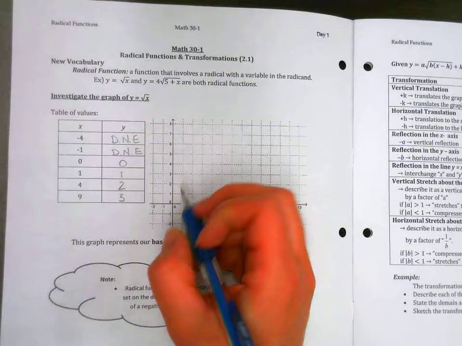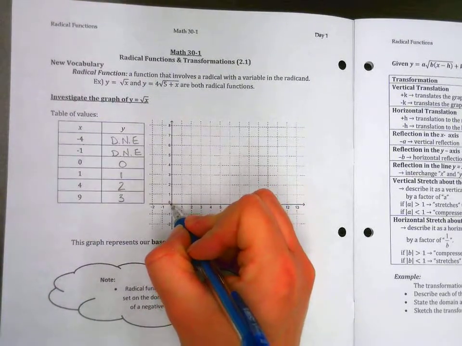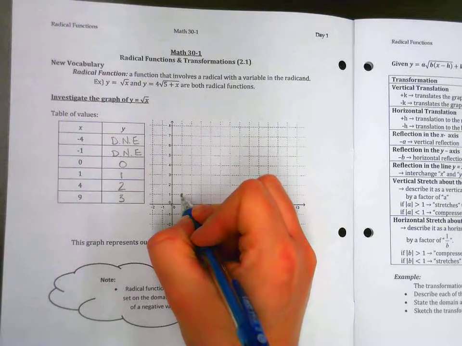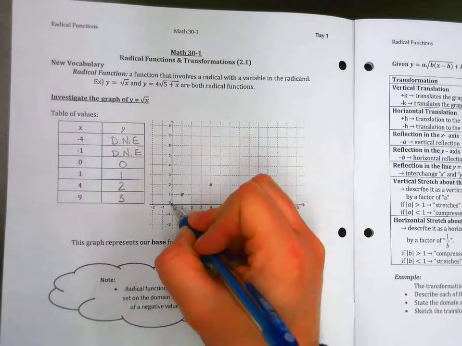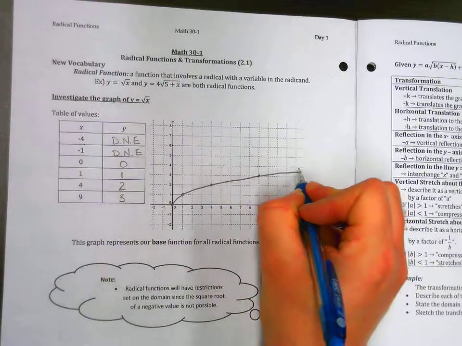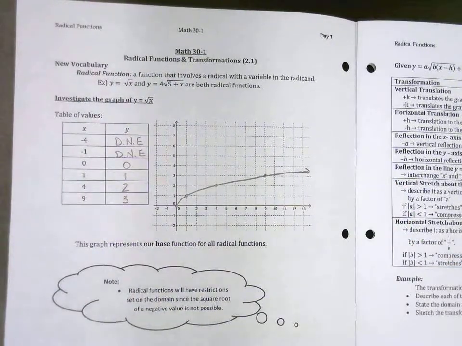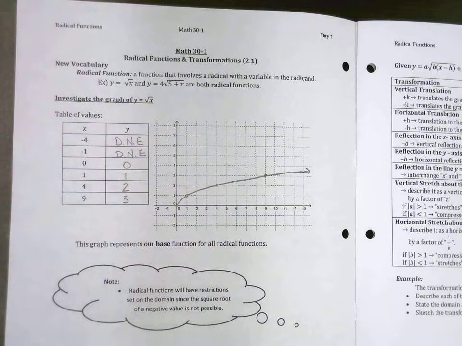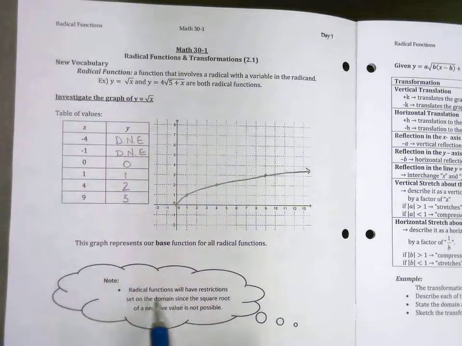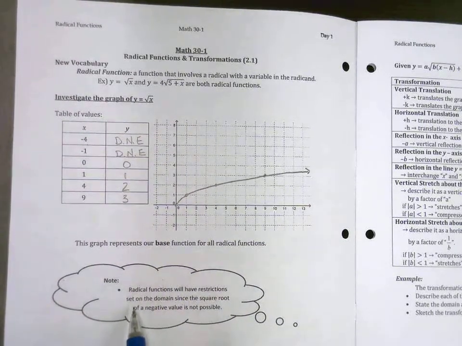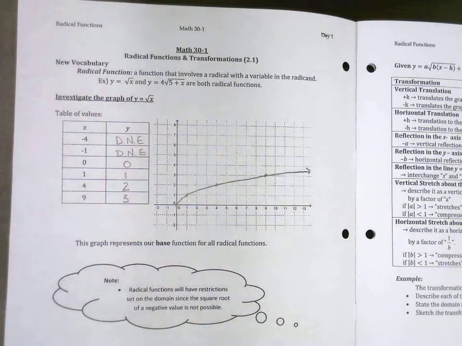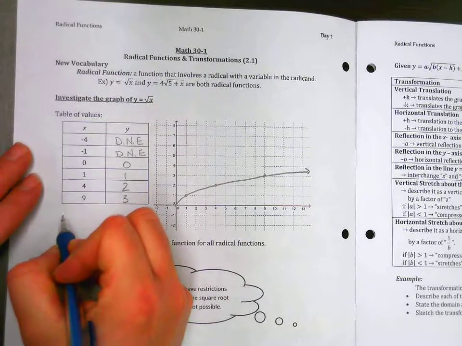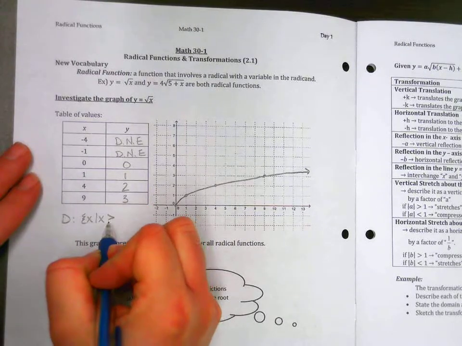My base function would look something like this. Okay, so a base radical function is like half a parabola that opens up and to the right. Radical functions will have restrictions set on since the square root of a negative value is not possible. So in this case, our domain is obviously x has to be greater than or equal to 0, where x belongs to the real numbers.